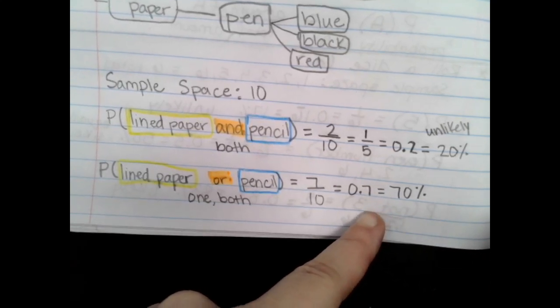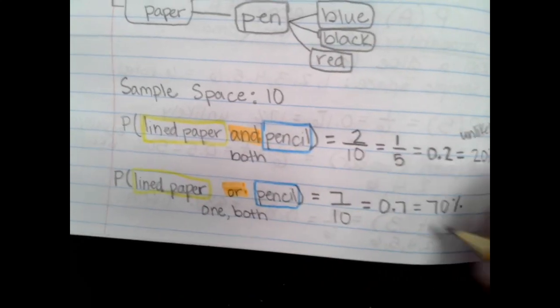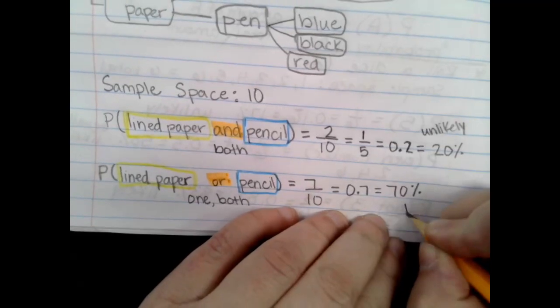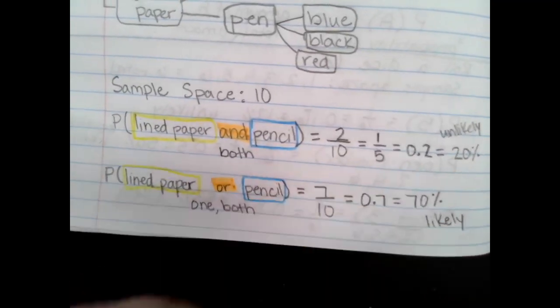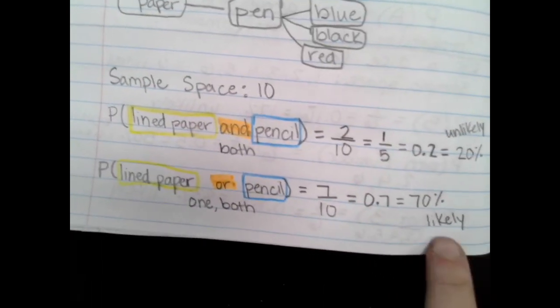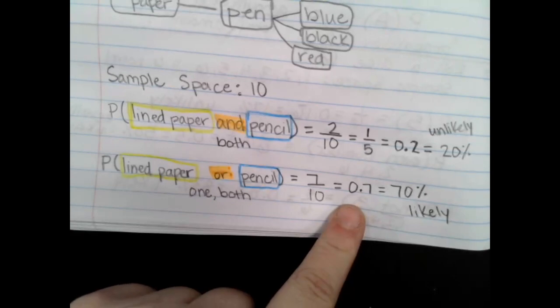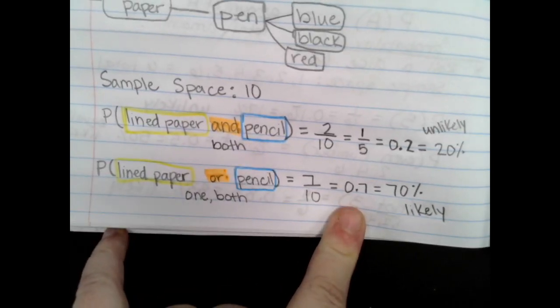And is 70% impossible, unlikely, even chance, likely, or certain? Likely. Good. What number is kind of the in-between of unlikely and likely? 50. Good. So if it's under 50, unlikely. Over 50, likely. What if it's exactly 50? Then it's even. Good. Even chance or equally likely. Nice job. You guys crushed.